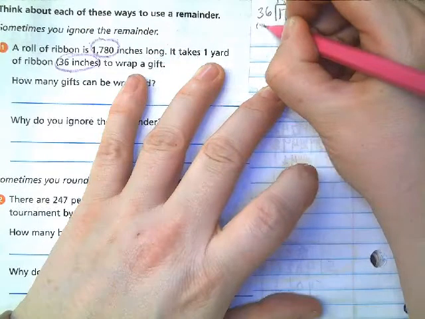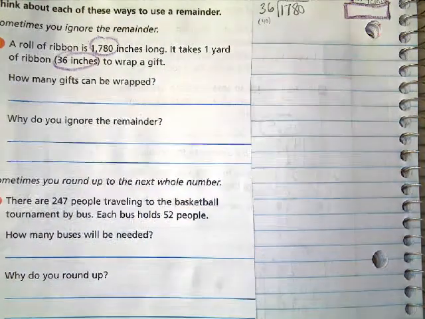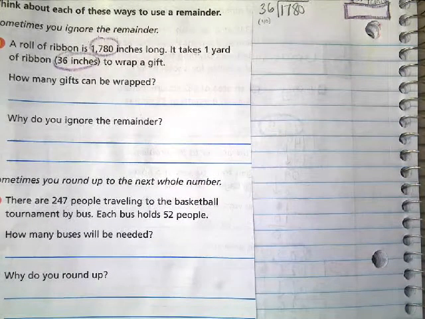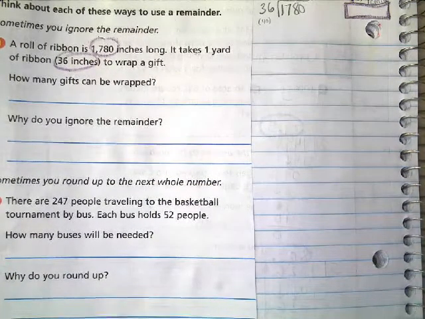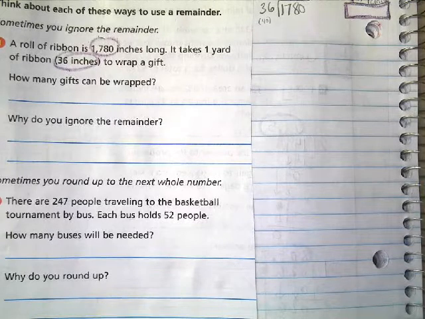Okay. 36 won't go into 1 or 17, so those both get X's, but it goes into 178. I have no idea how many times, but 36 is close to 40. And 40 will go into 178, well, 4 times would be 140.